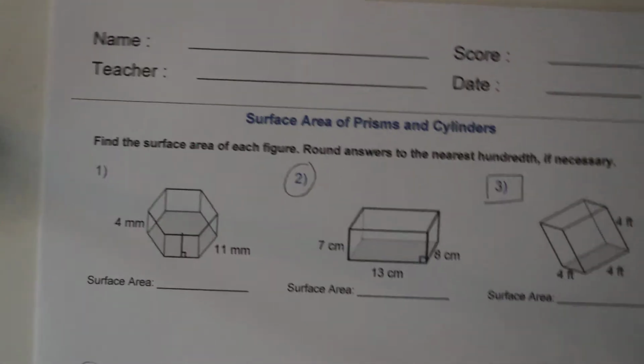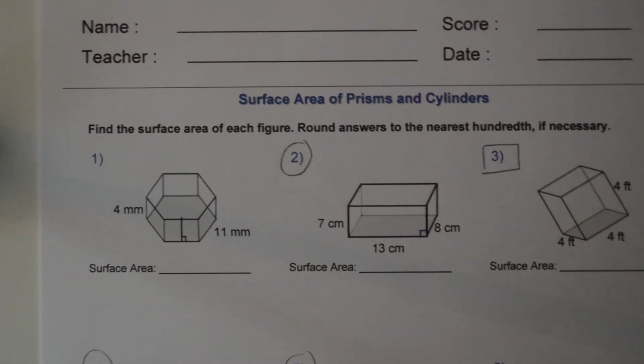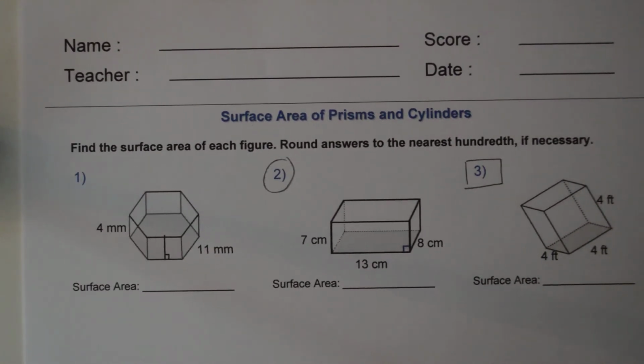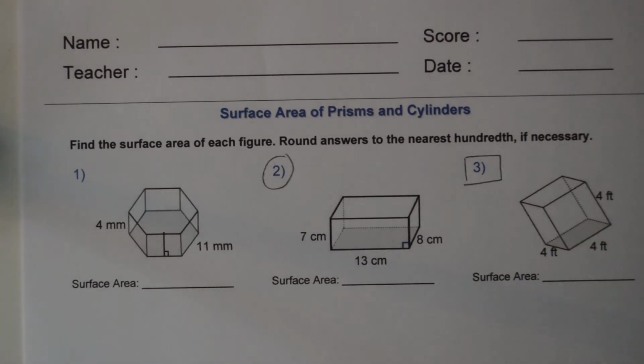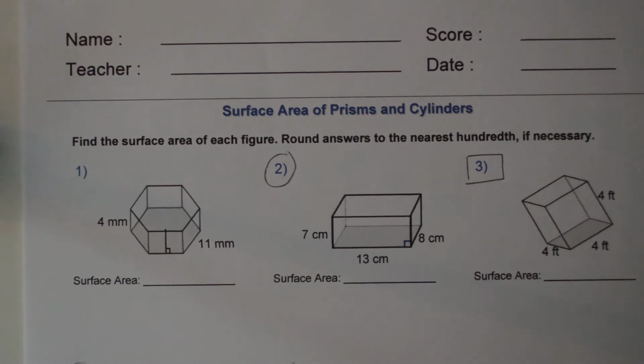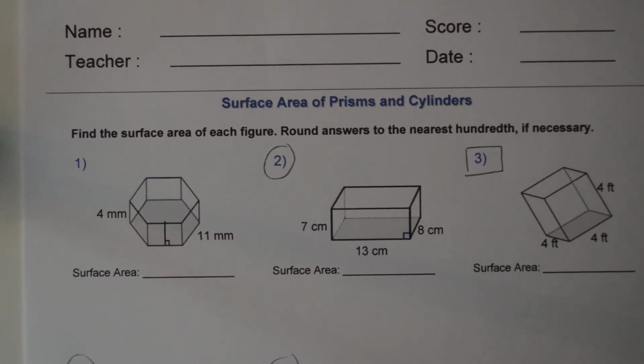Hey guys, I'm hoping that you have printed out this worksheet that I've attached to my school. It's called Surface Area of Prisms and Cylinders. If you have not done that yet, please pause the video and go do that and then come back.